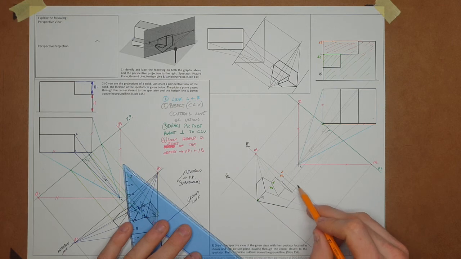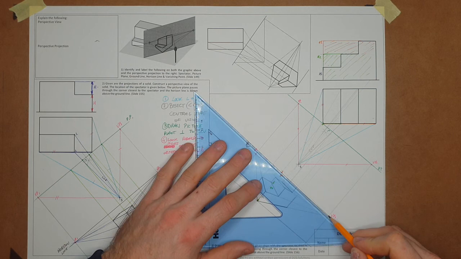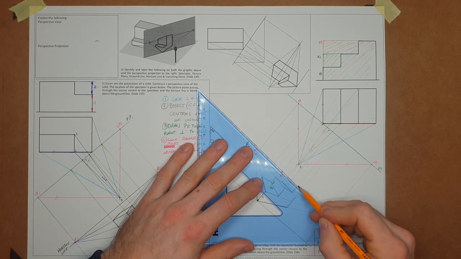So up to hit, back down, back down. The only portion I can heavy in for now is actually here to here. That is the top step though.